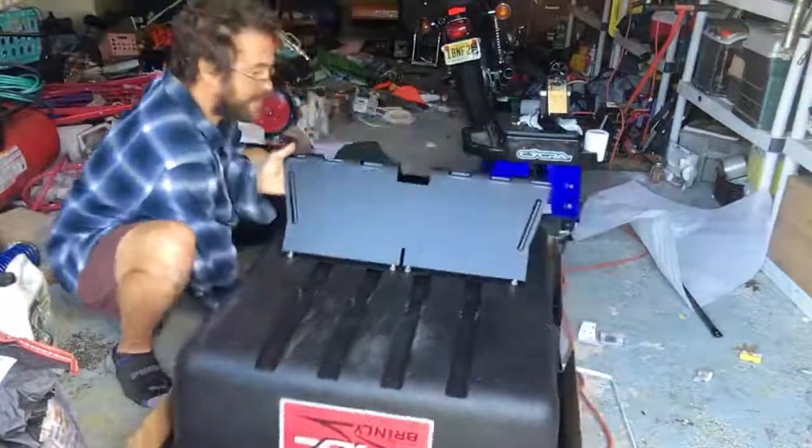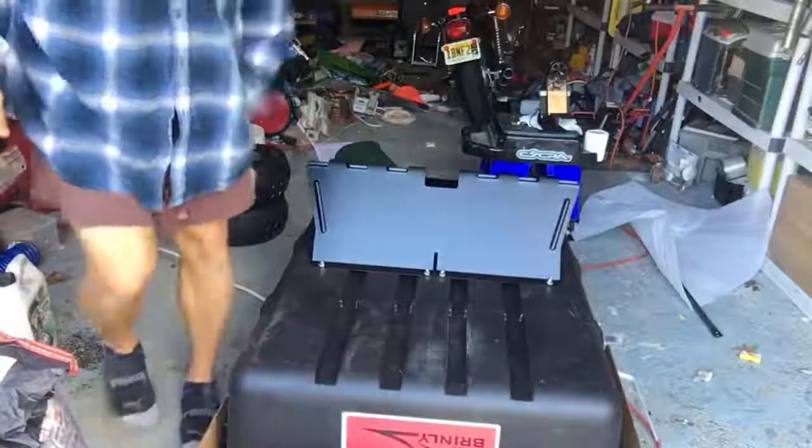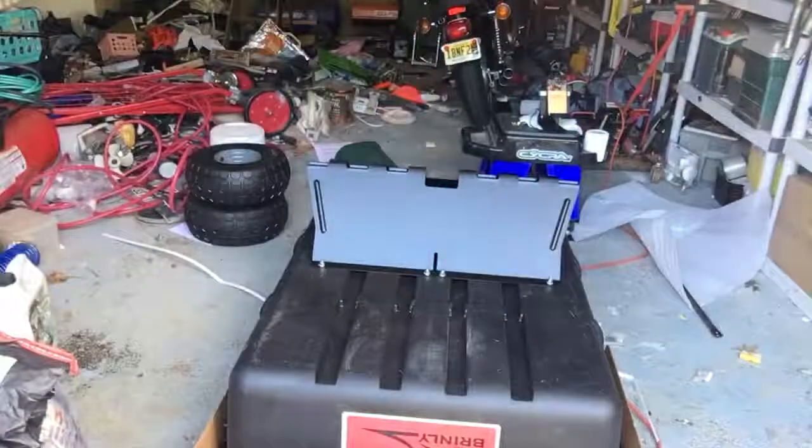So that's step one. And you can see I didn't tighten anything. So let's get something to tighten it right now.